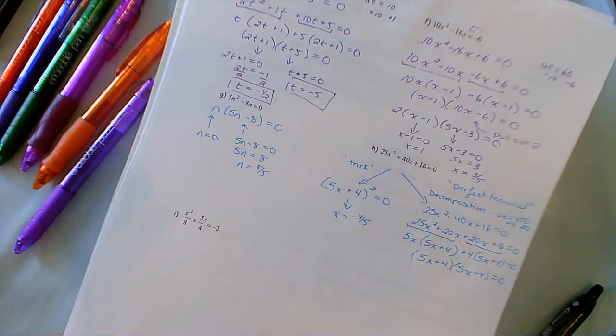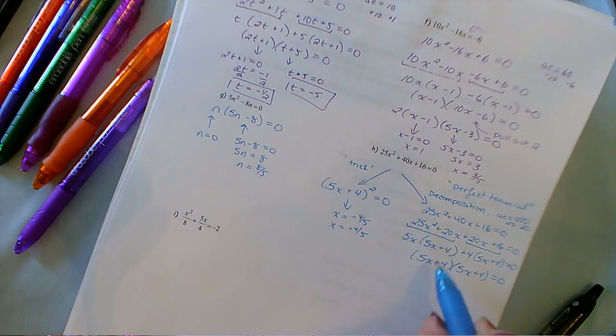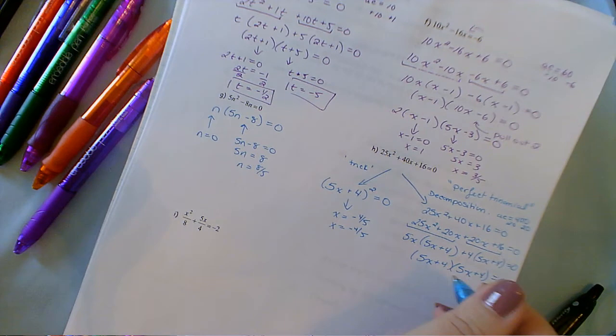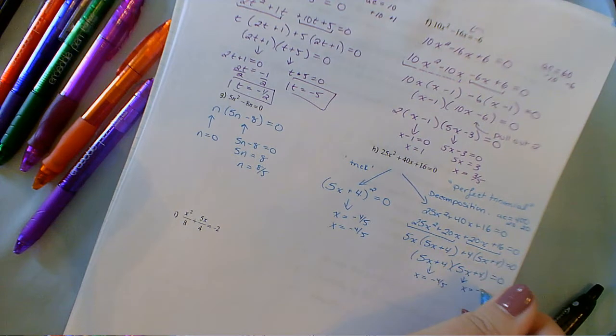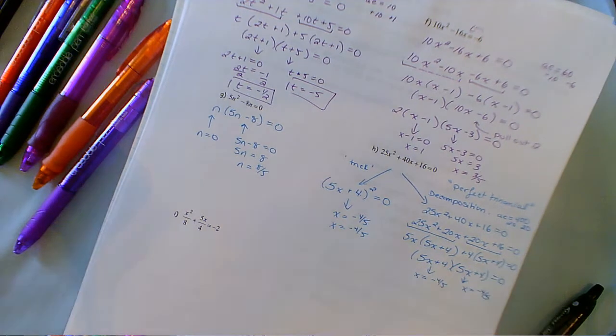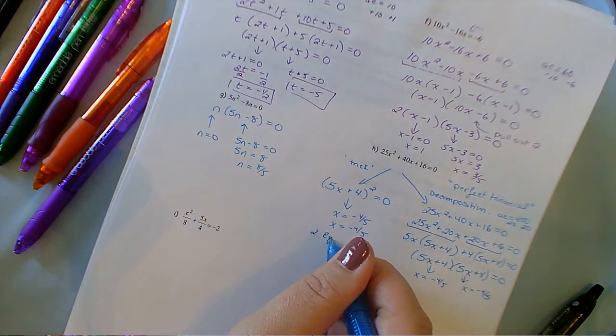You're going to get the same answer twice. x equals negative 4 over 5. So it won't matter. Right? You set it to equal 0 and you rearrange and you solve for x. So this is where we would say two equal real roots.